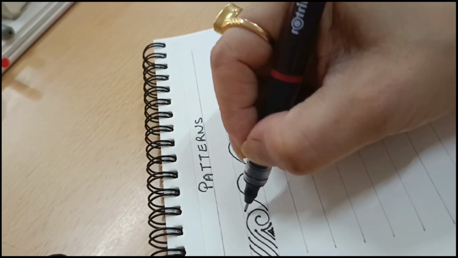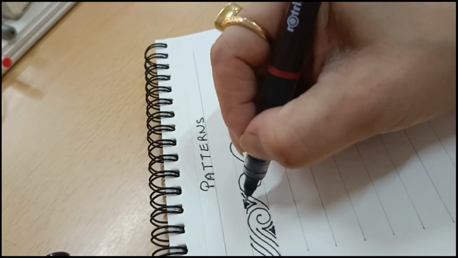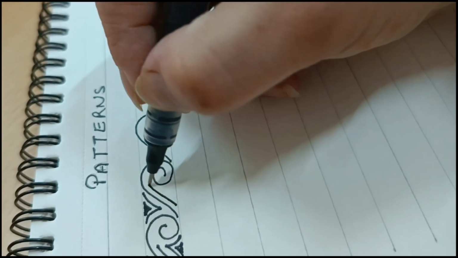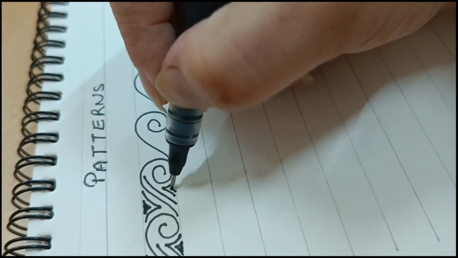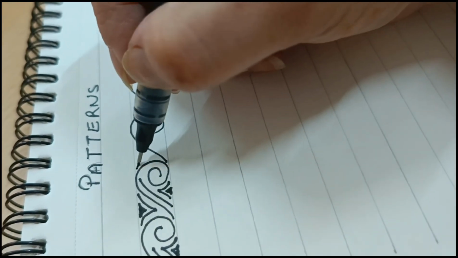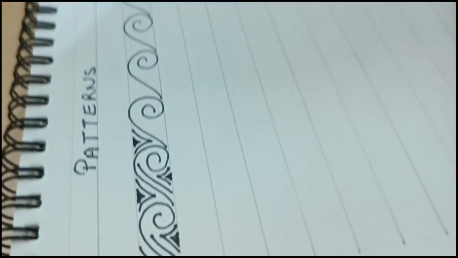Patterns are based on different type of shapes and lines. So I am using wavy line first. This is called wavy line, and creating some part with filling. So this is my first design I have created with wavy pattern.